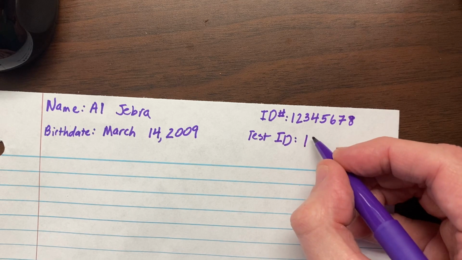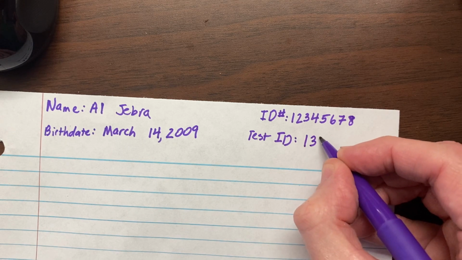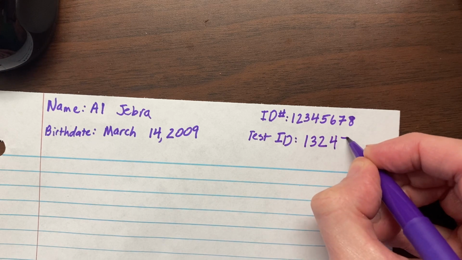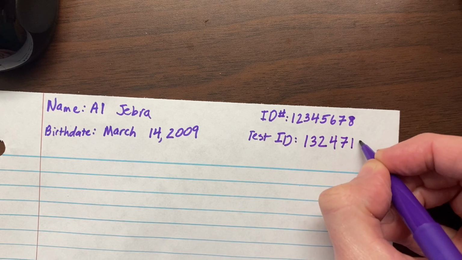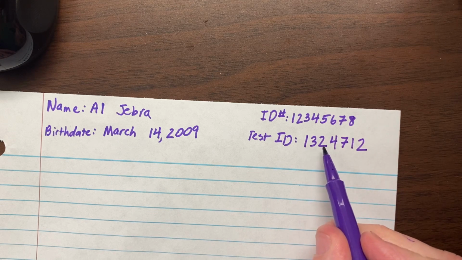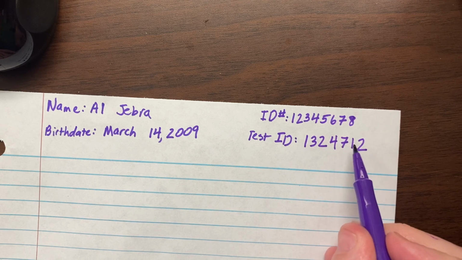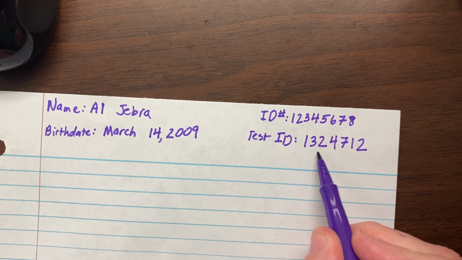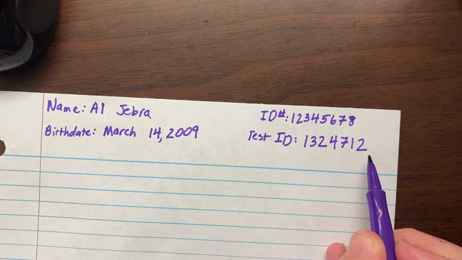It's 1, 3, 2, 4, 7, 1, 2. That is the test ID for this specific test, so make sure you have that number written down. It's going to be the same for everybody.